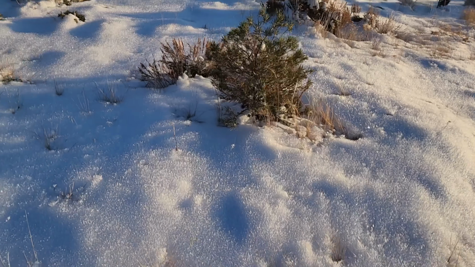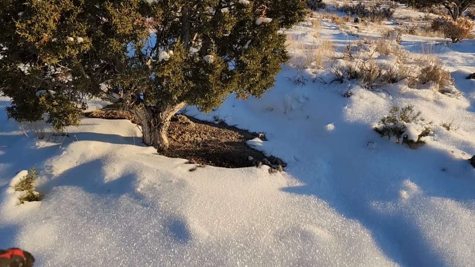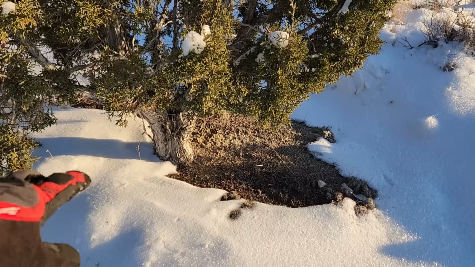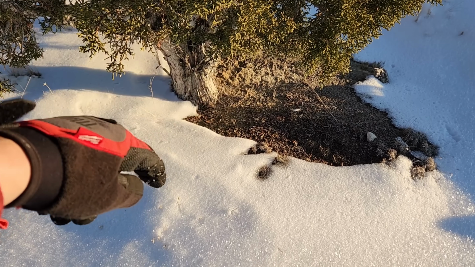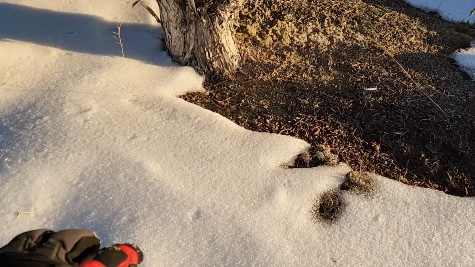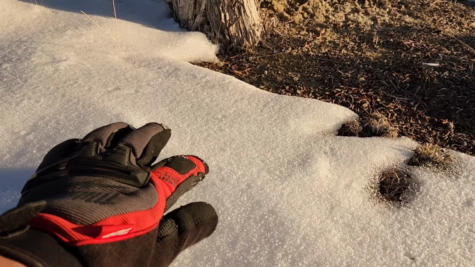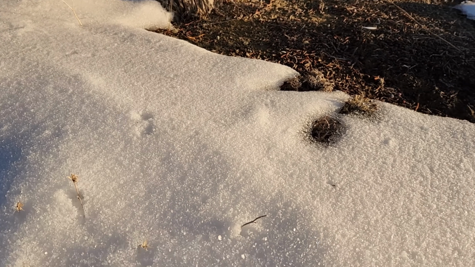Now if I come over here, you can see there's a little juniper tree. Now this tree shades the ground here during the day. That keeps the sunlight from being able to reach the ground and heating it up. It stays cold. And as a result, the snow that's underneath this tree does not have those long sails. It's the original snowflakes here.